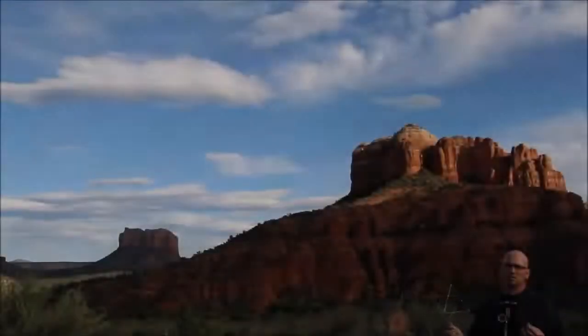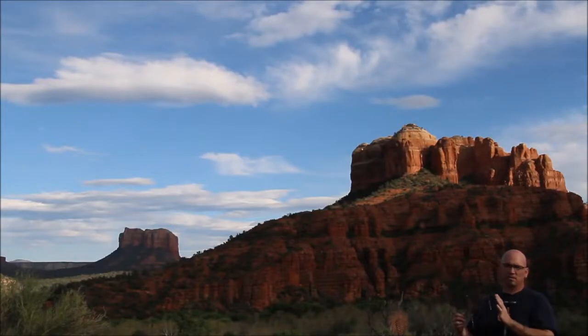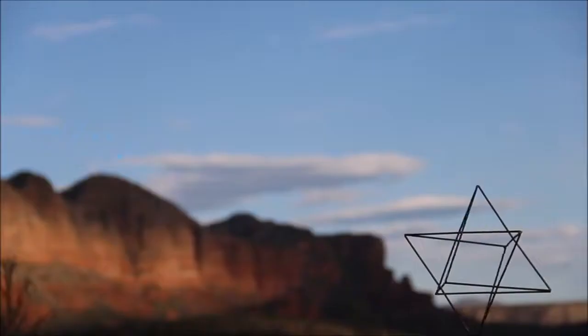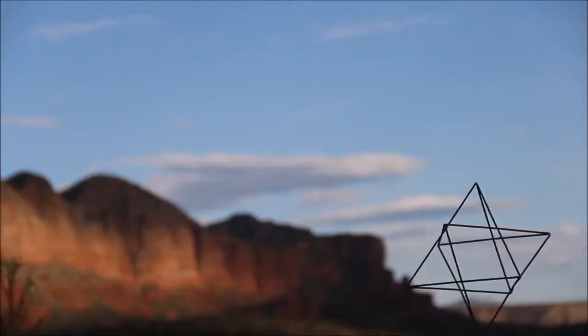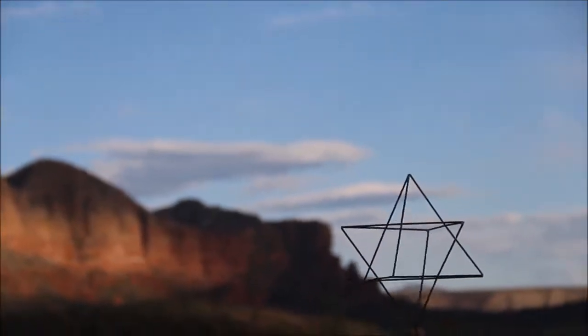What we're going to do right now is just go and have an overview of what the Merkabah is, how to use it, and the process of activation that we're going to go through today. So this is the star tetrahedron. It is the 8-pointed star that is located around the physical body.